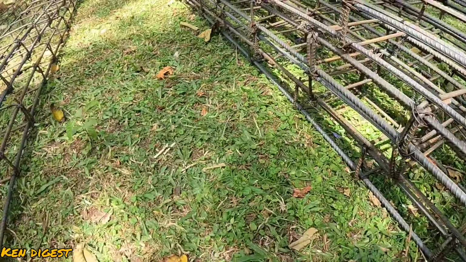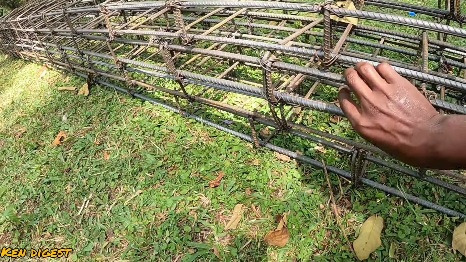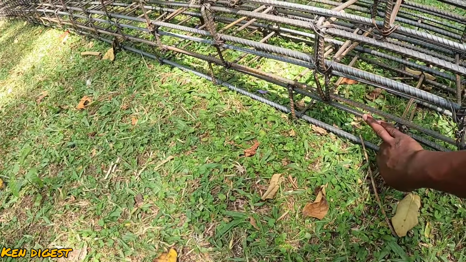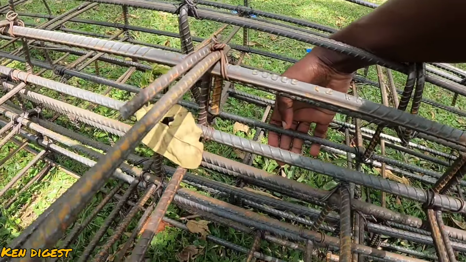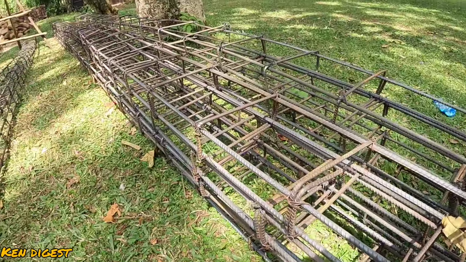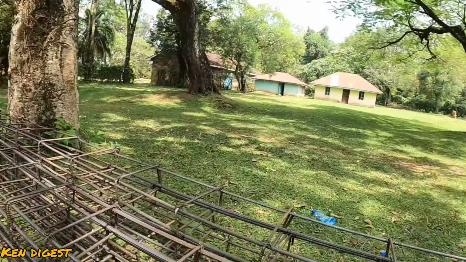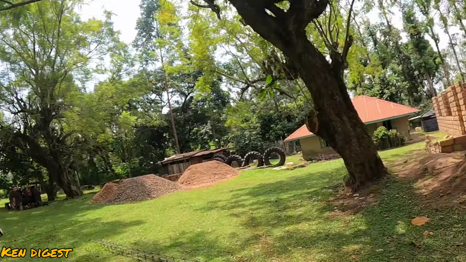So we have, this is 1, 2, 3, 4, 5, 6, 7, 8, 9, 10, 11, 12. So we made 12 beams, for the lintons and also for the pillars in front of the house, and also those at the back. Yes, so these are the ones.